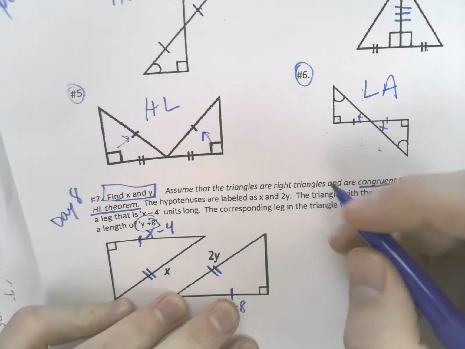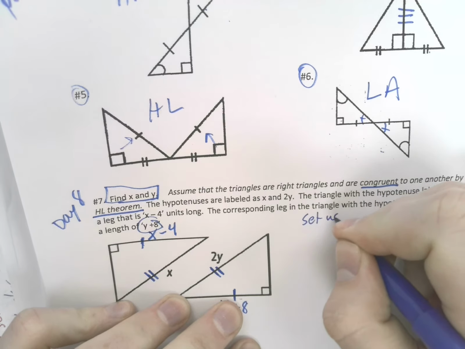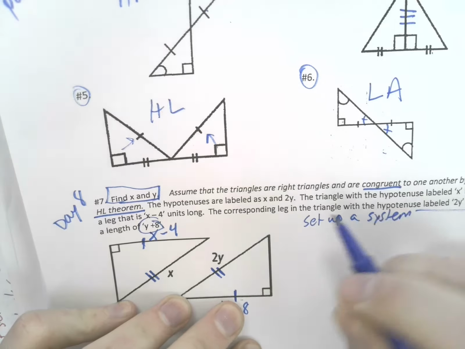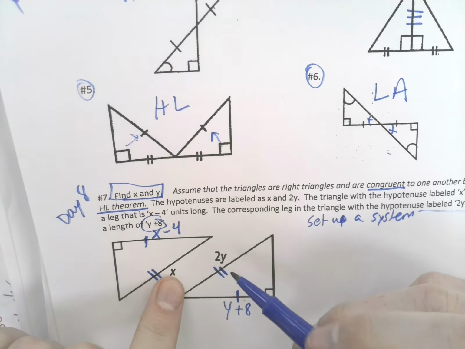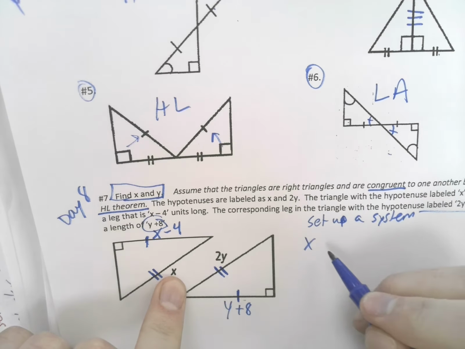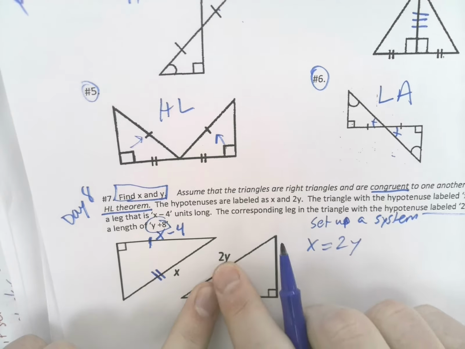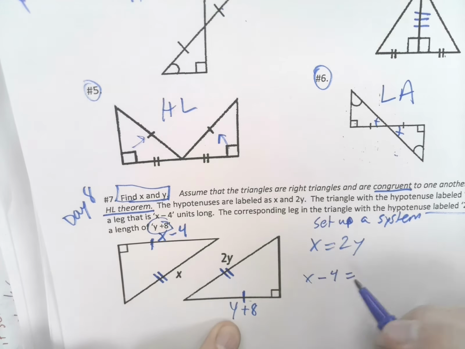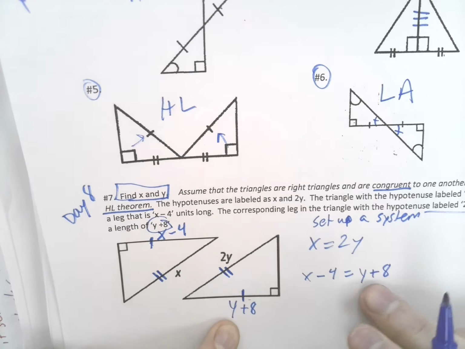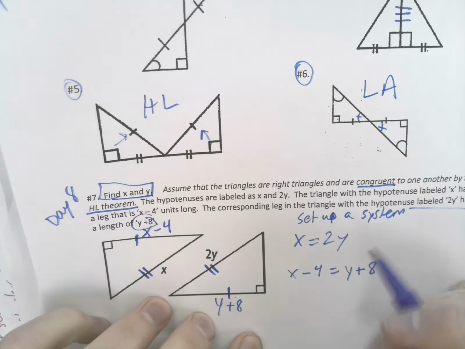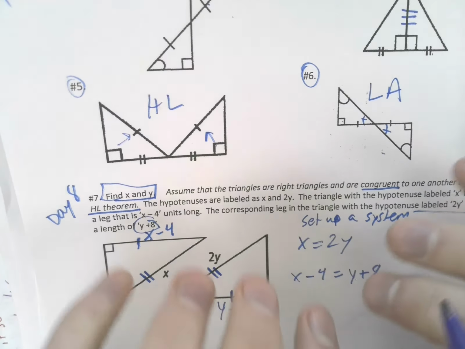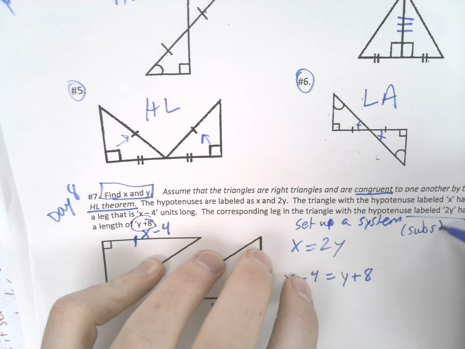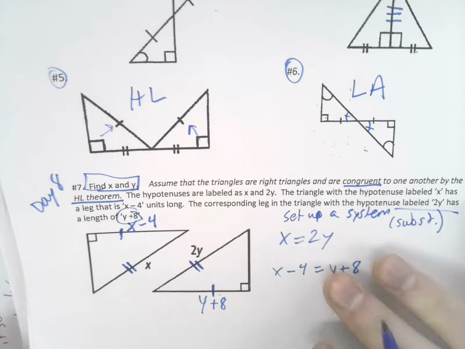So the secret to this one, if you remember from Thursday, is we want to set up a system of equations. So we know that if these are congruent, then x is going to equal 2y, and x minus 4 is going to equal y plus 8. And then from here, guys, I'm going to let you see if you can take it the rest of the way. We're going to be using the substitution method. Let's see what you can do.